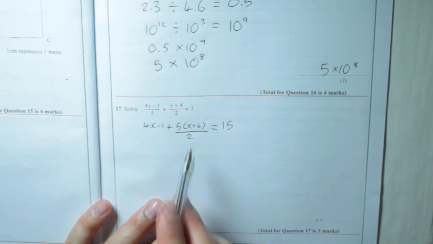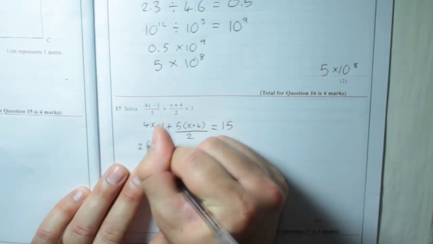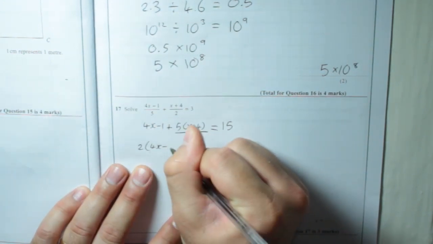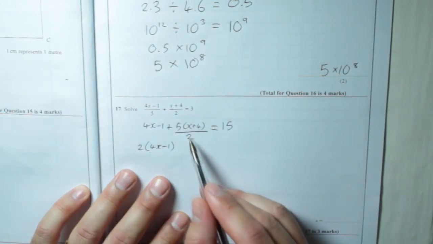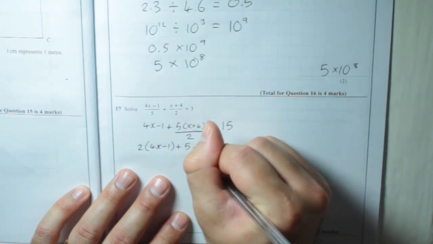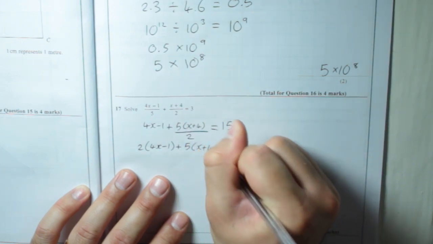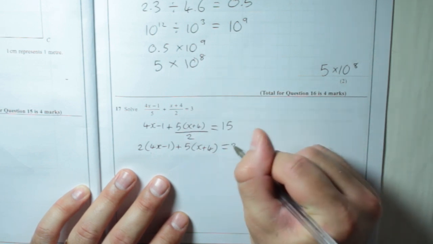Now we're going to multiply everything by 2. So the first part, 4x - 1, we put in a bracket with 2 in front. We times the next part by 2 and it just gets rid of the divide by 2, so that becomes 5(x + 4), and then 15 multiplied by 2 gives 30.